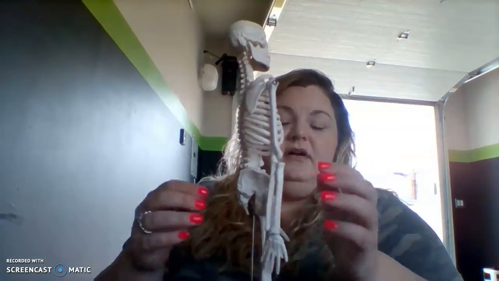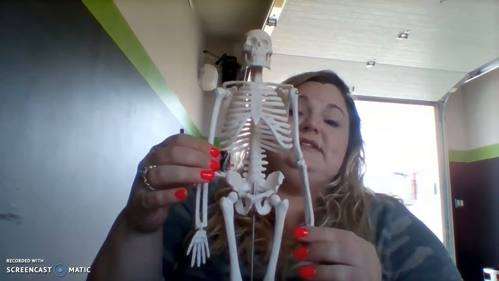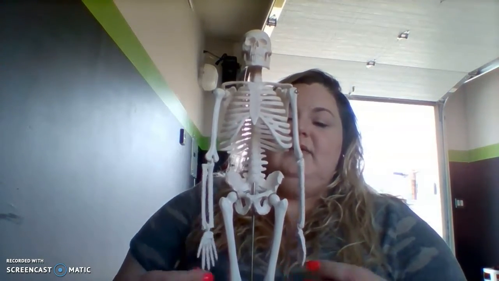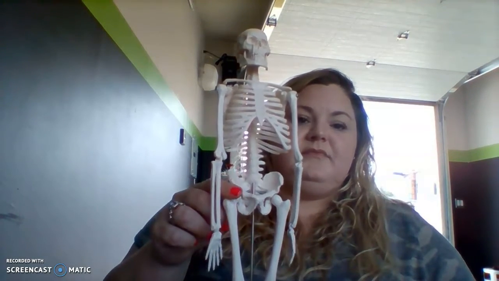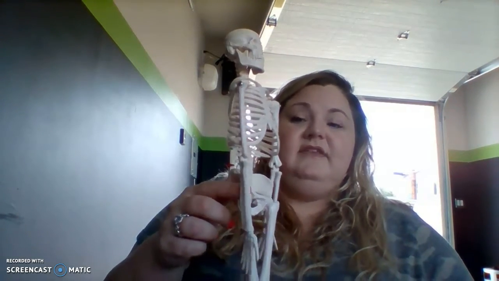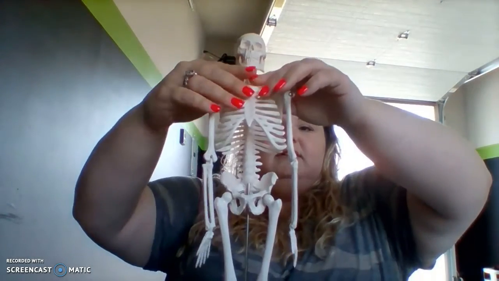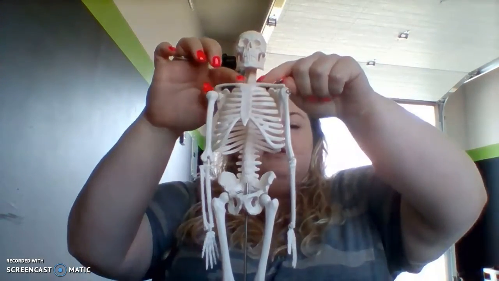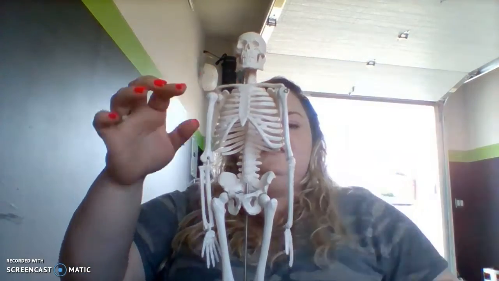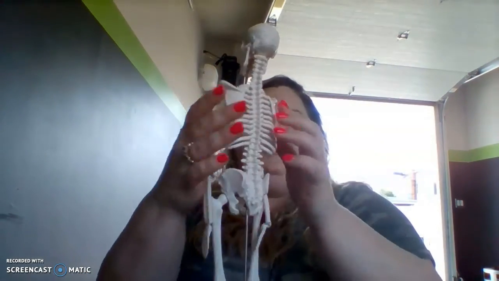Now we have the appendicular system, which is made up of 126 bones. We have the pelvic girdle, and we have the pectoral girdle. We have the clavicles up here. There are 2 of them. We have the scapulae back here.